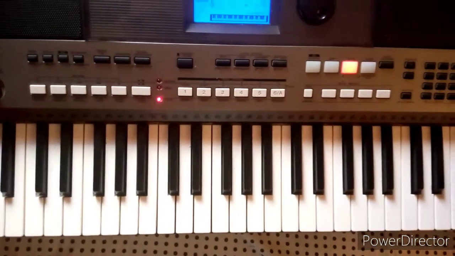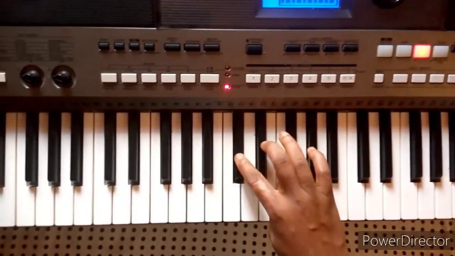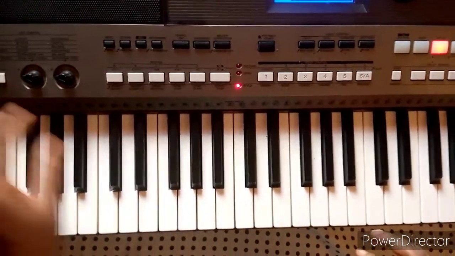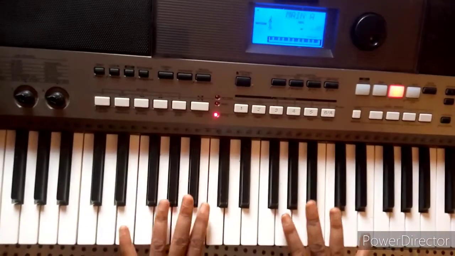You call it sharp. But when you are coming from this right side down, you can see the notes are reducing. It's called flats. Okay, then the next thing I want us to look at is our fingering pattern.